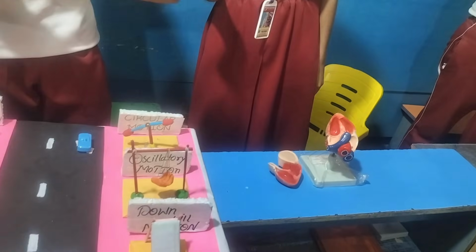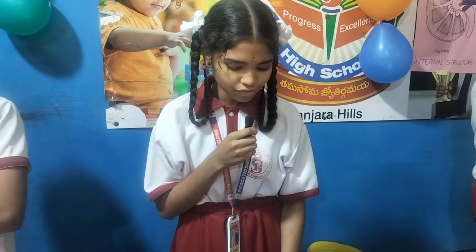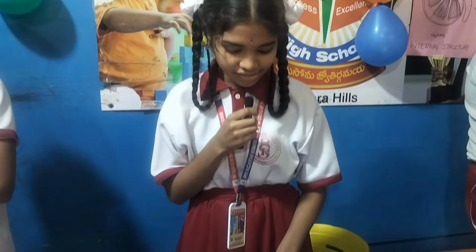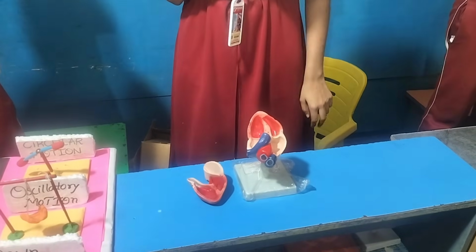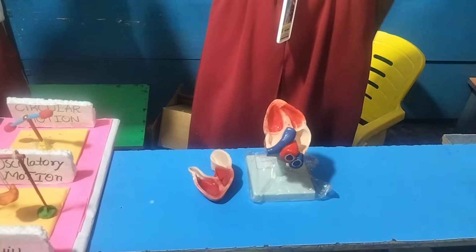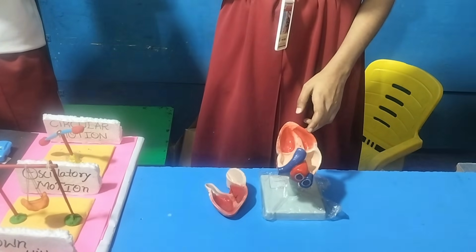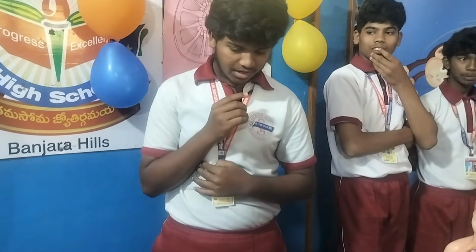Example, this fan. My name is Maitri. My topic is the human heart. It is pear shaped and it is divided into 4 chambers. 2 upper parts are atria and 2 lower parts are ventricles. The aorta is big in size because it supplies oxygenated blood to all the body parts except the lungs. The pulmonary artery is big in size. Thank you.